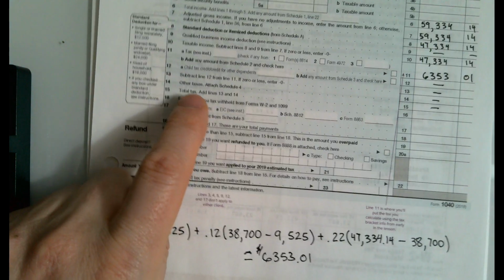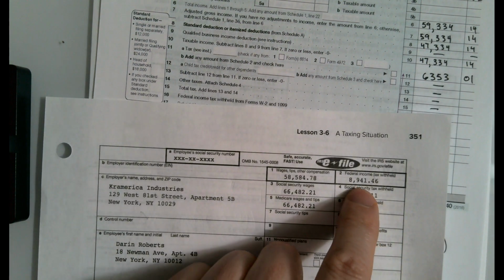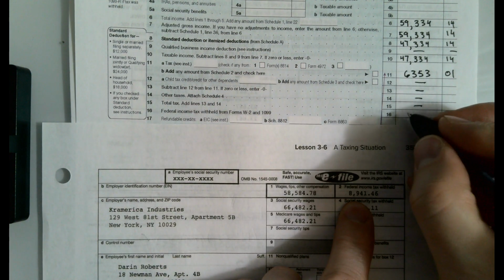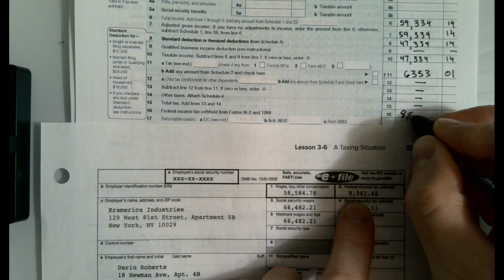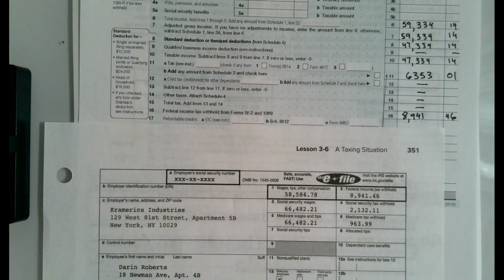Federal income taxes withheld. Okay, let's go back and see what did he have taken out already. Right here, he had withheld from his paycheck $8,941.46. So he had his withholding a little bit high, right?